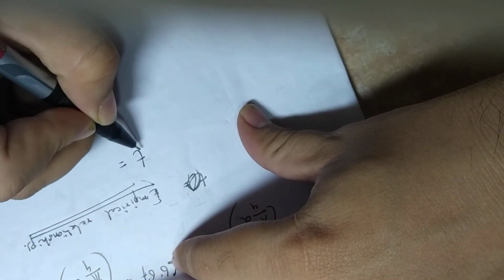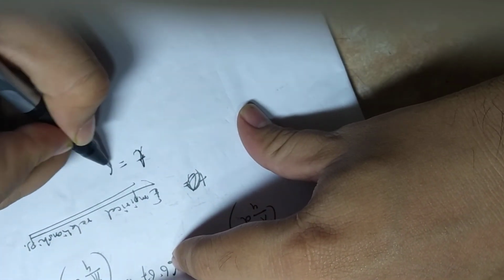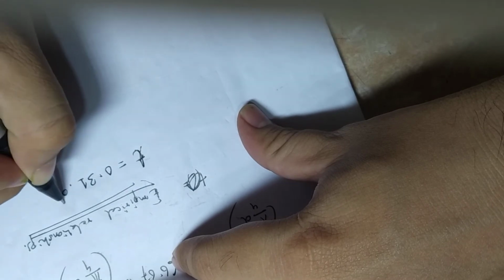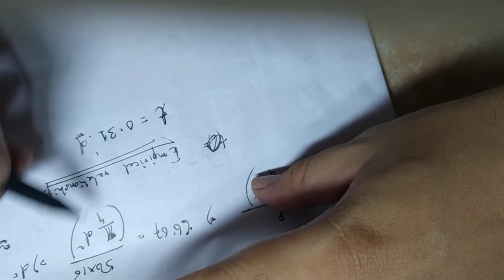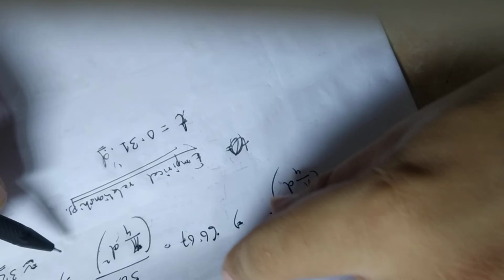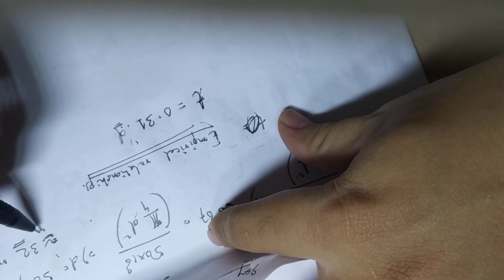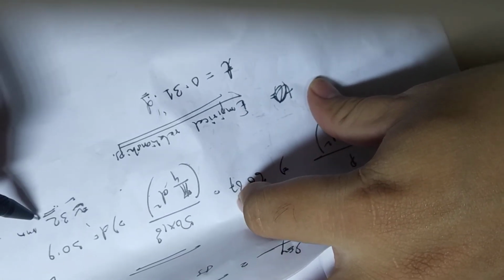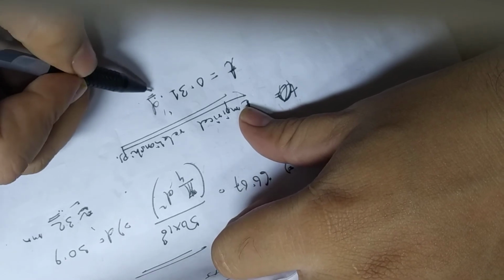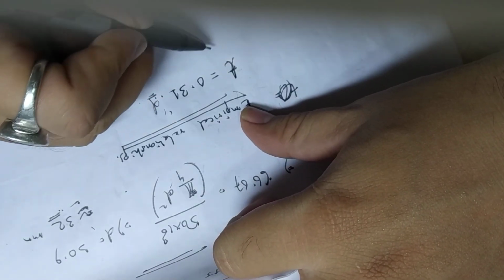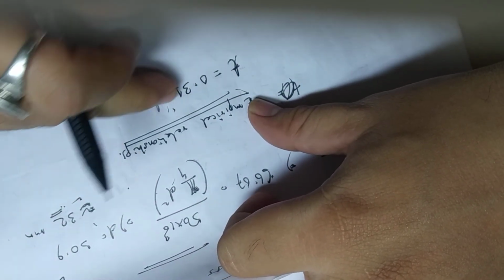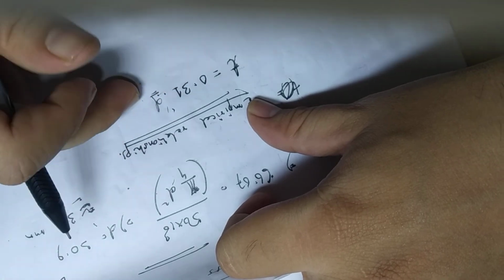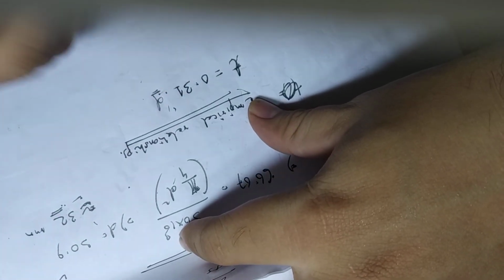Normally, we take the thickness of the Cotter as 0.31 times the diameter of this rod. So whatever diameter you get for the rod, you multiply 0.31 with that dimension to get the thickness of the Cotter. This is called an empirical relationship. In your data book also there are empirical relationships.